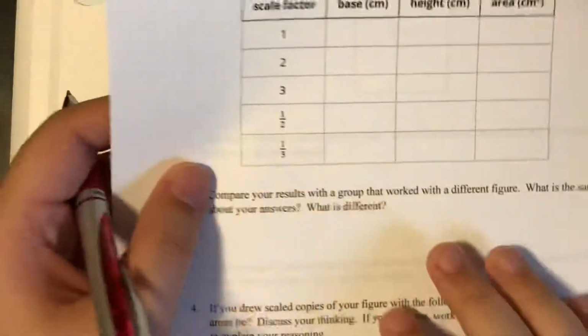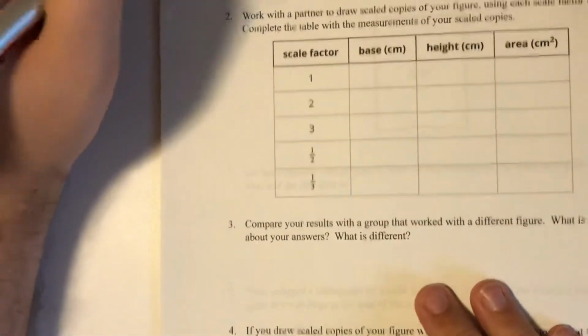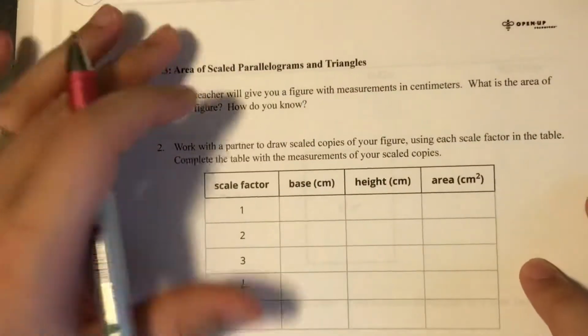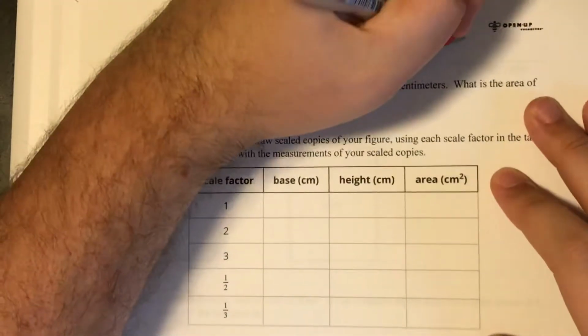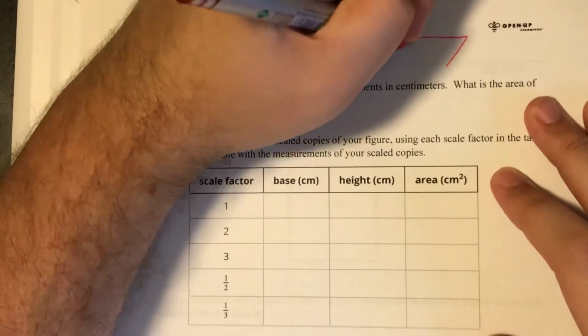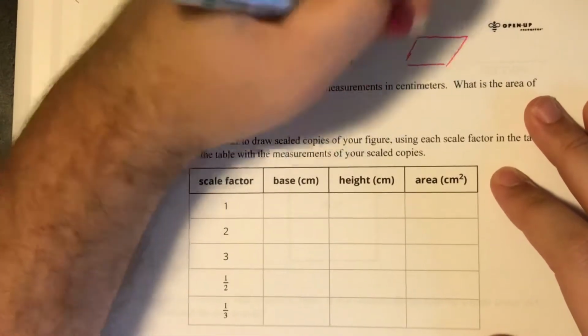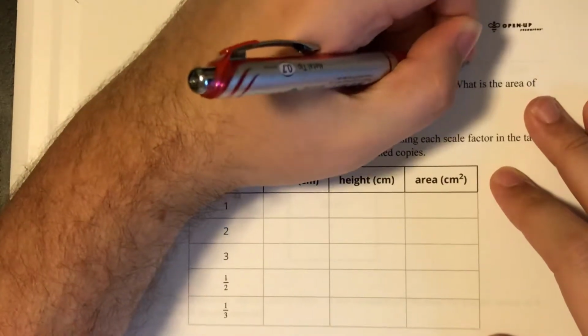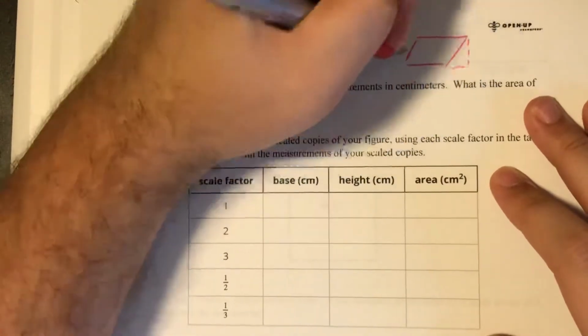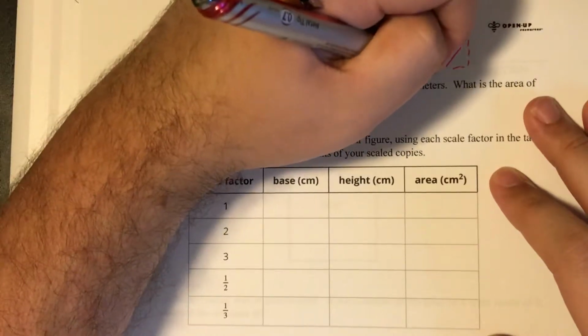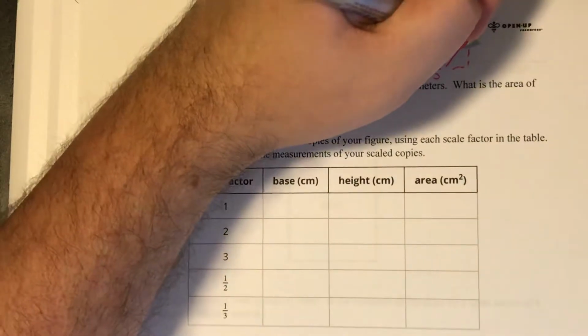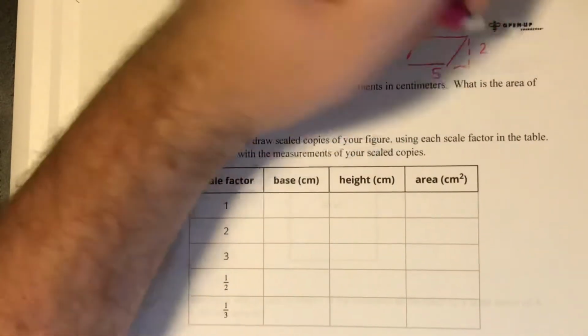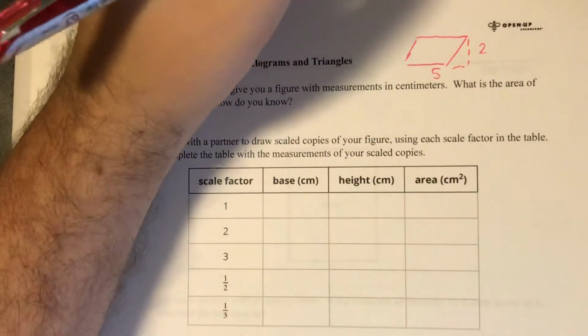In this activity, we were given, right? So in this activity, students were given a parallelogram or a triangle. The parallelogram I'm going to draw up here. So this is a parallelogram. Basically a little triangle was here to show that if you move this over, this was considered 5, and I think the height was considered 2. So the base of that was 5, and the height was 2.